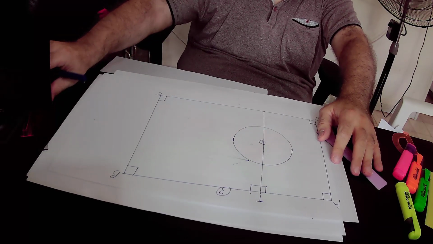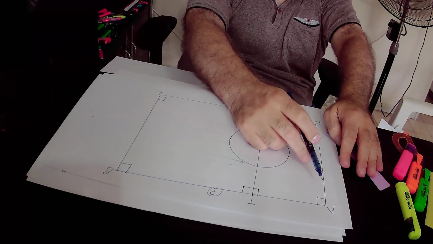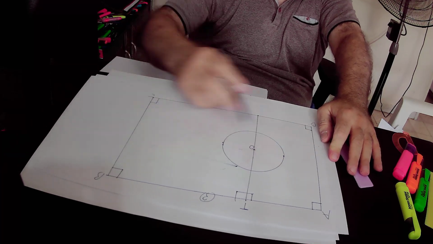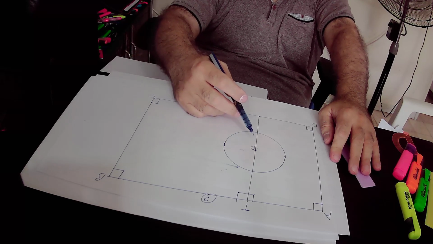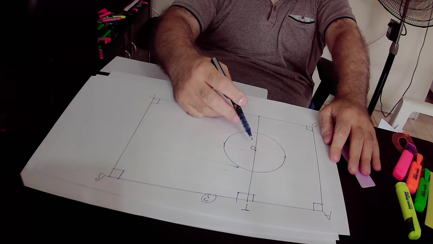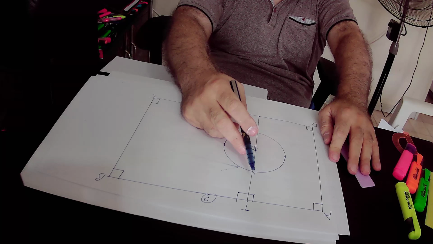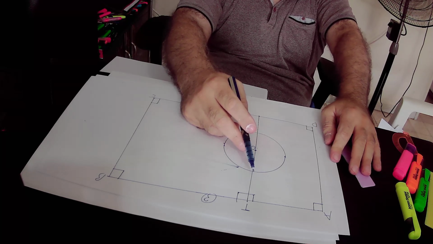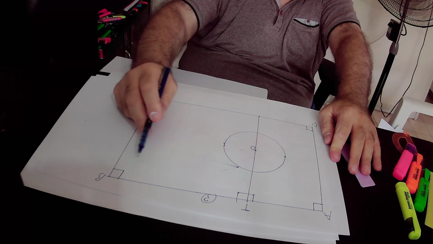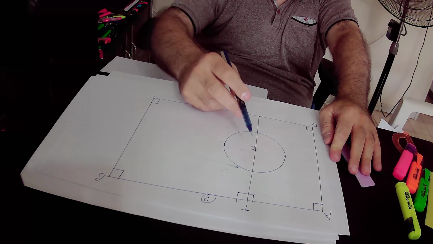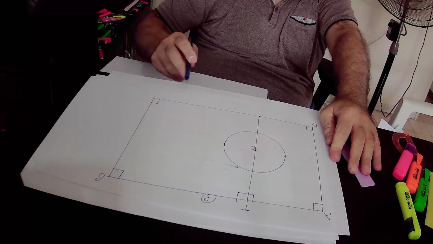But because of the fact that in rectangle ABCD, side AB is parallel to side DC, it means that if from point O we draw a perpendicular on AB, that perpendicular must be also perpendicular to DC. Why? Because AB is parallel to DC, therefore the perpendicular on AB must be also perpendicular on DC.